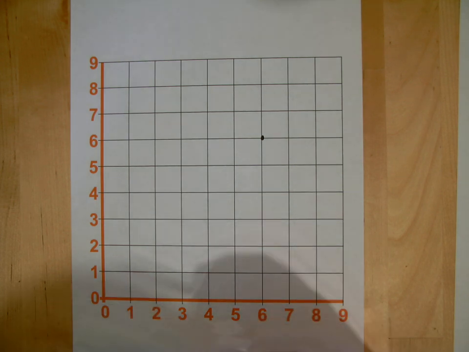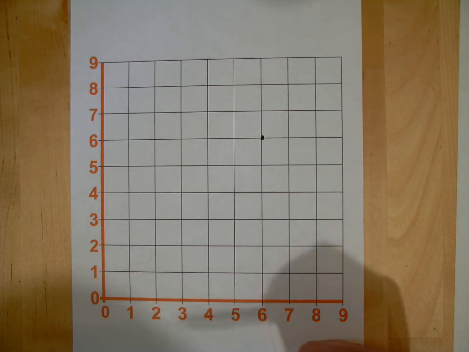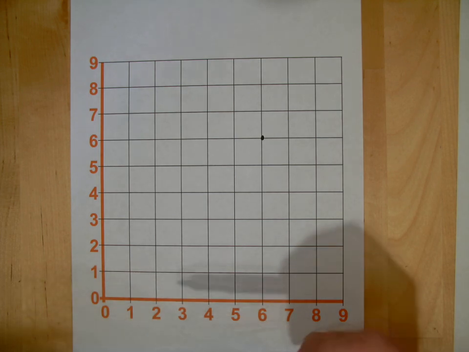Okay, a 7. So well done on all your work so far. It's been fantastic. Okay, and today now we're going to start a new topic called coordinates.